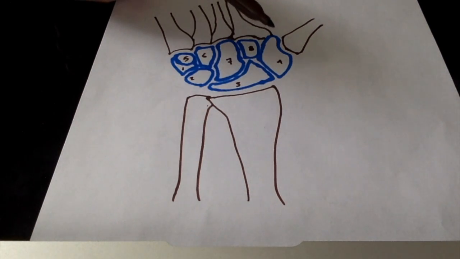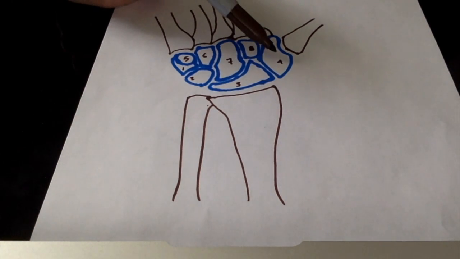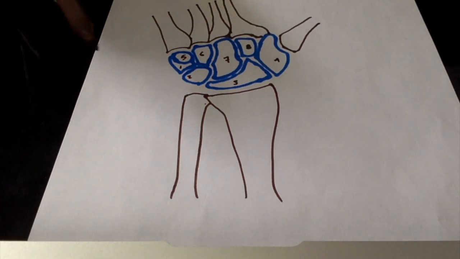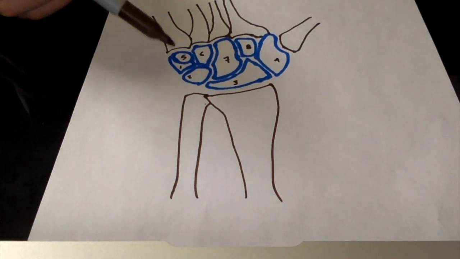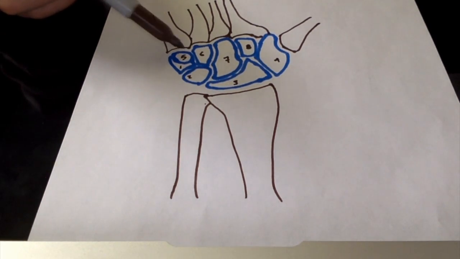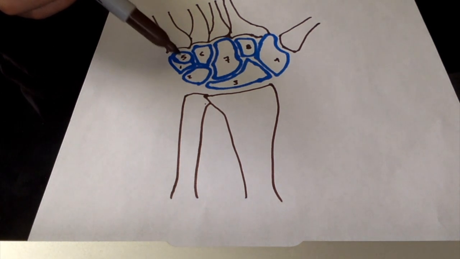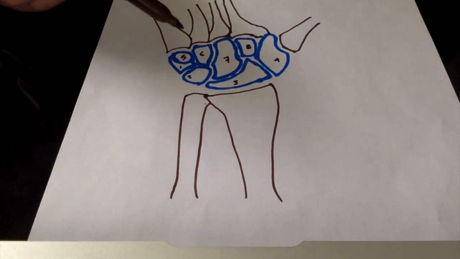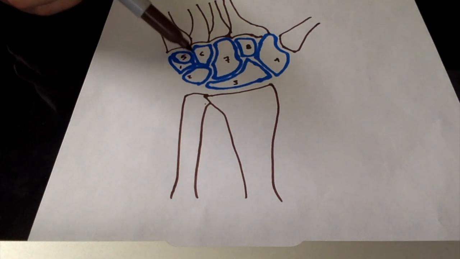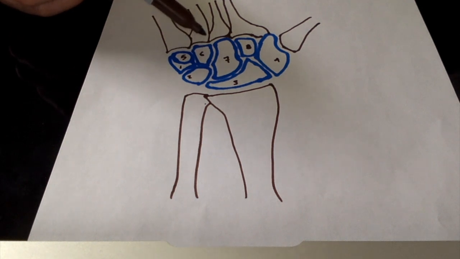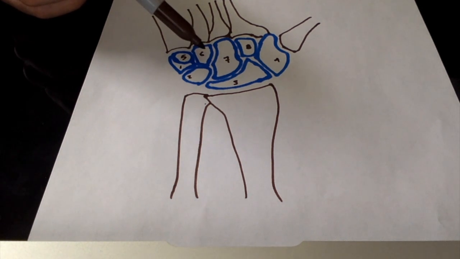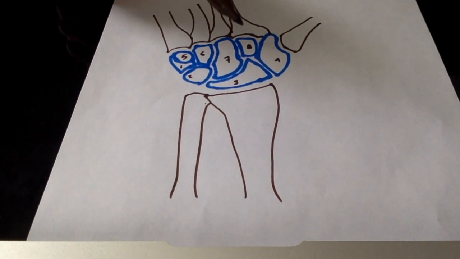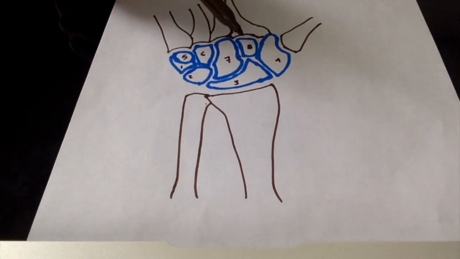The fourth one is the trapezium right here, that connects to the thumb. The next one is right above the triquetrum. It's a circular one right here that is the pisiform. Okay, next we have the hamate bone. And then to the right of that is the capitate, and the last bone is the trapezoid bone.